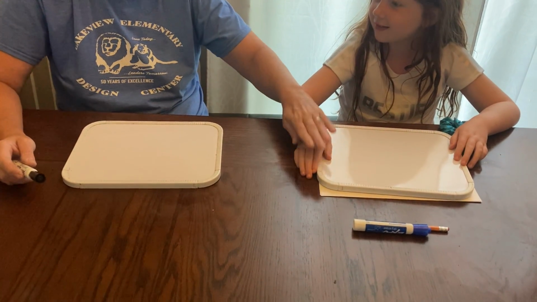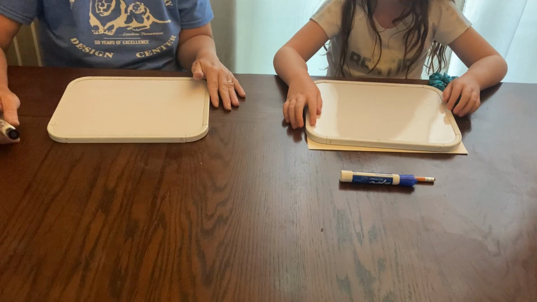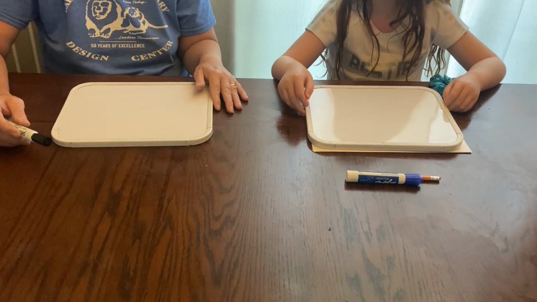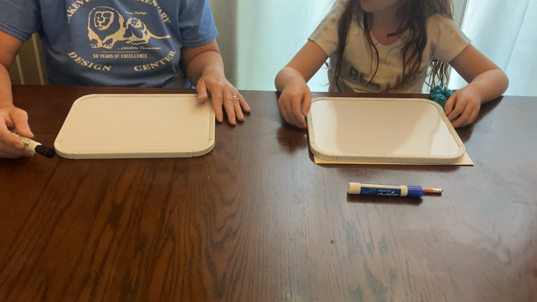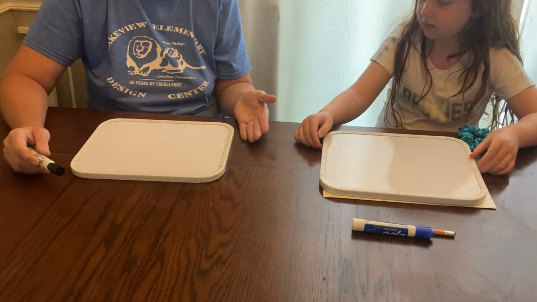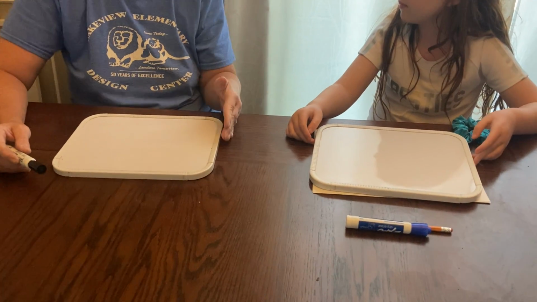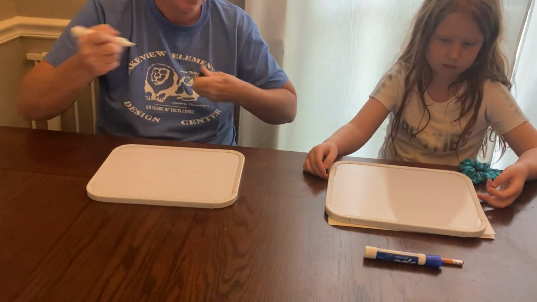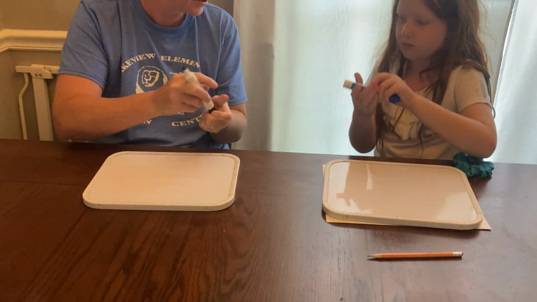Before we get started on our book, I want to do something called an analogy chart. Have you ever heard of that before? Okay. So an analogy is basically like when you say something is like something else. So we're going to do 2 word families. I want you to grab your marker.